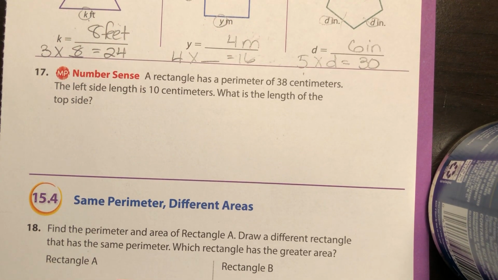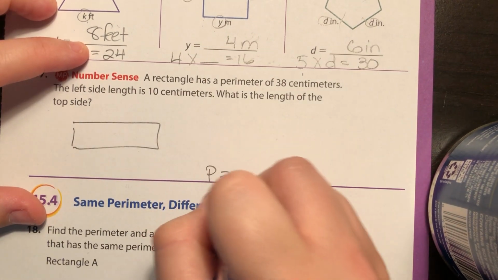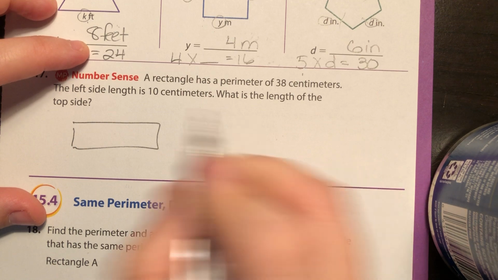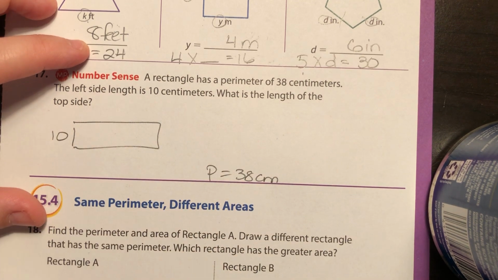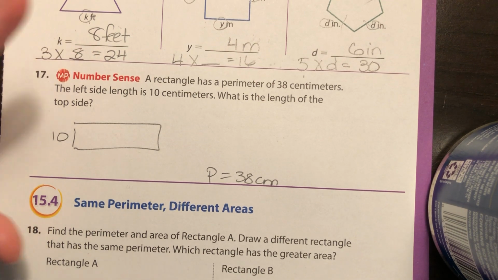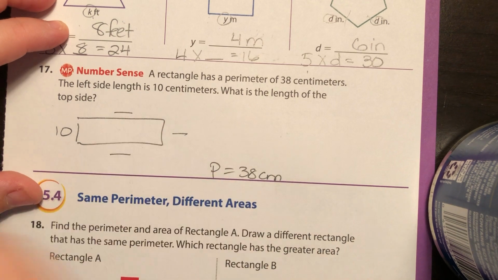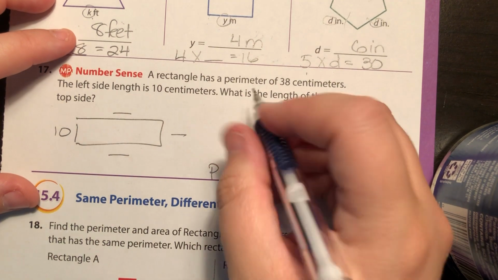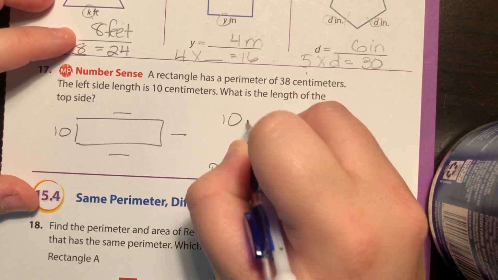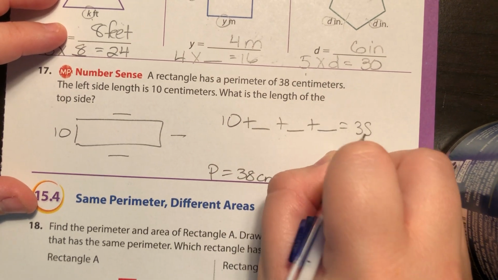It says here, a rectangle, I'm going to draw it out. A rectangle has a perimeter of 38 centimeters. The left side length is 10. What is the length of the top side? Okay, now in order to find this out, this might seem a little tricky, but don't worry, I'm going to help you. That means that I'm missing 3 of these measurements, okay? In order to find it, we know that 10 plus those 3 blanks must equal 38.